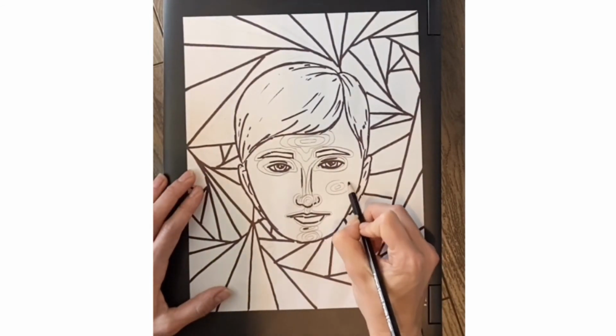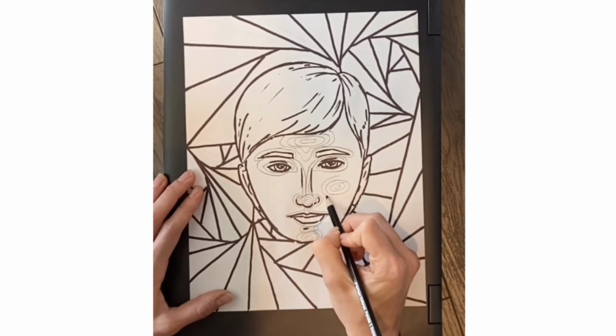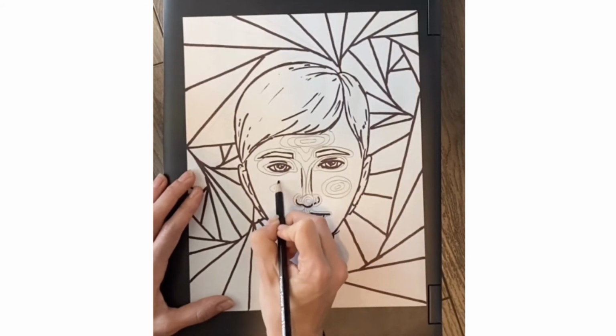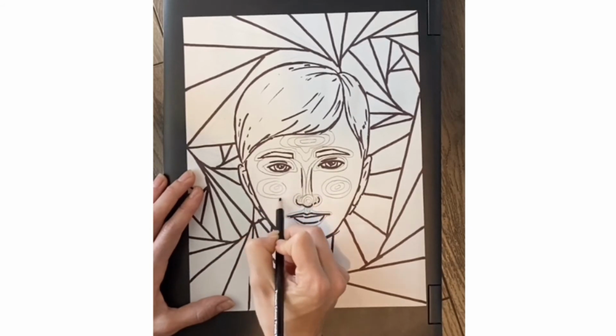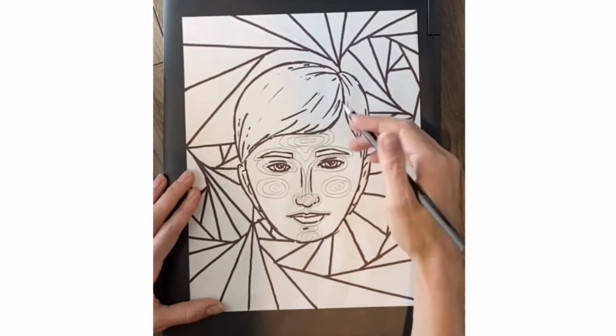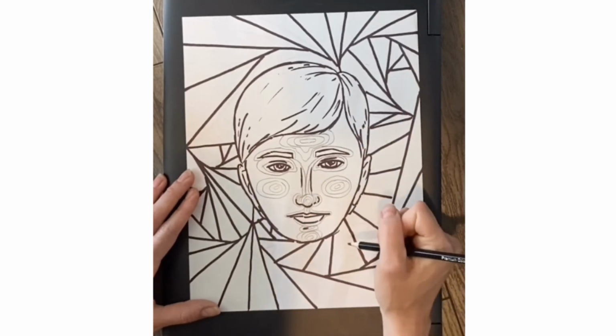Notice that the circles end up where all of the main points are on a face that either are flat or poke out. So I'm going to now bring all these together through another time-lapse video for you.